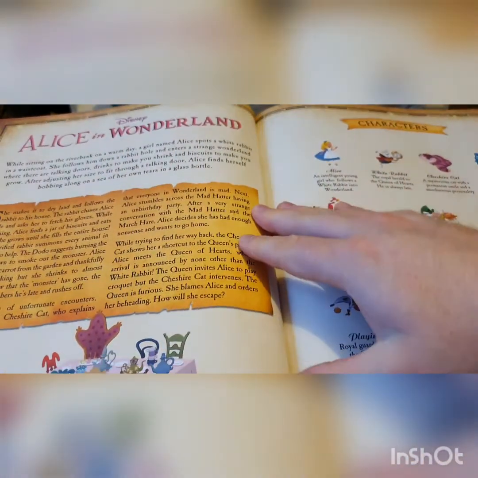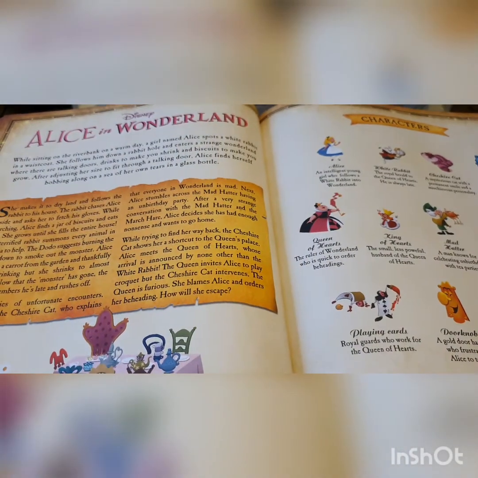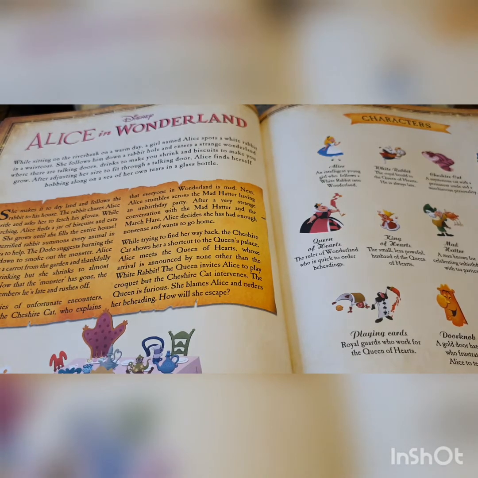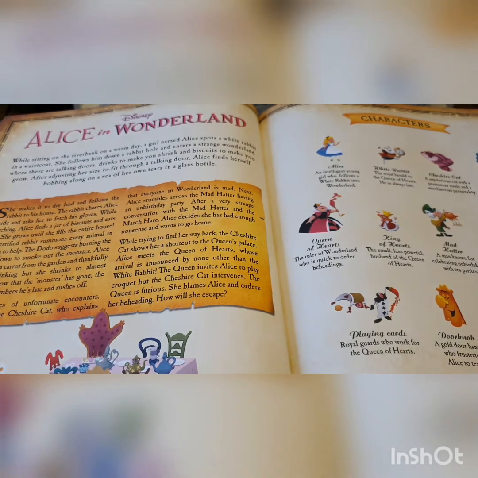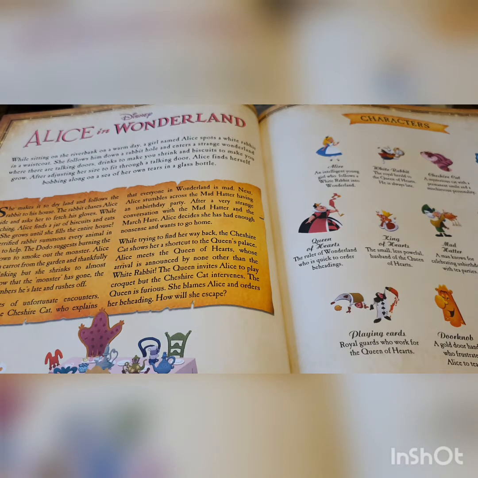Okay, so Alice in Wonderland. So, while sitting on the riverbank on a warm day, a girl named Alice spots a white rabbit in a waistcoat. She follows him down a rabbit hole and enters a strange wonderland where there are talking doors, drinks to make you shrink, and biscuits to make you grow.